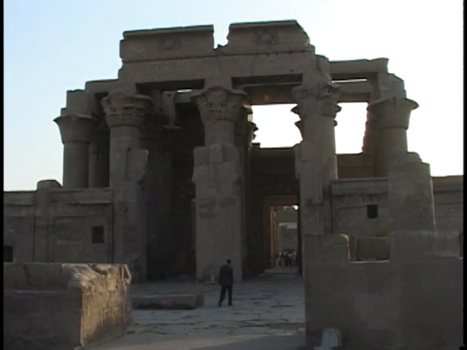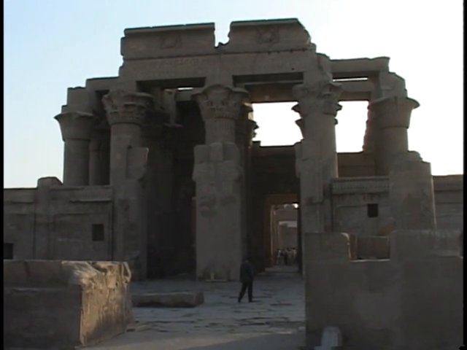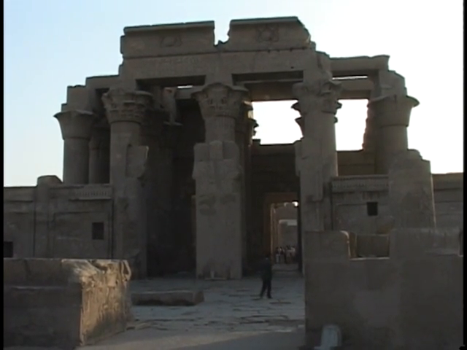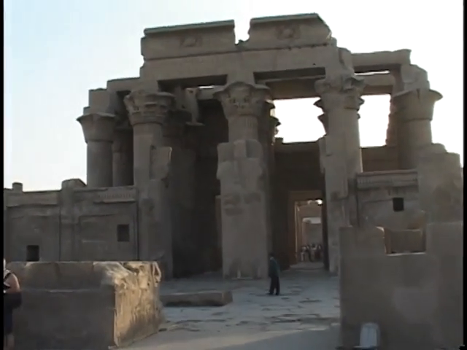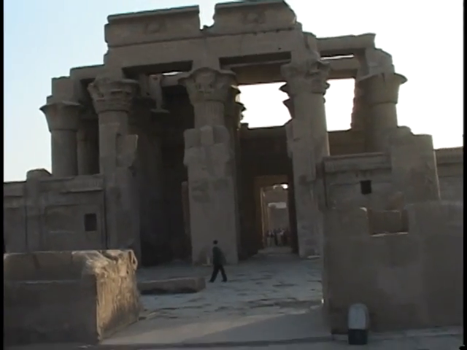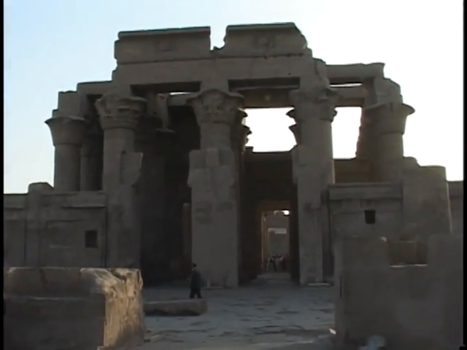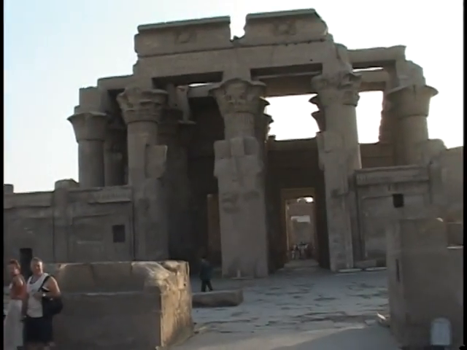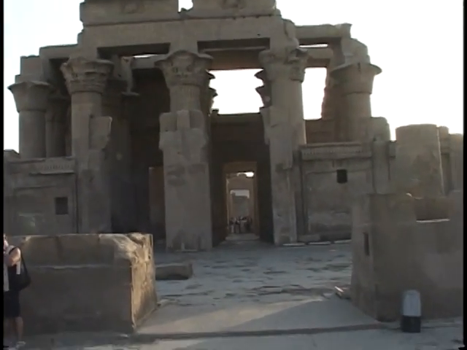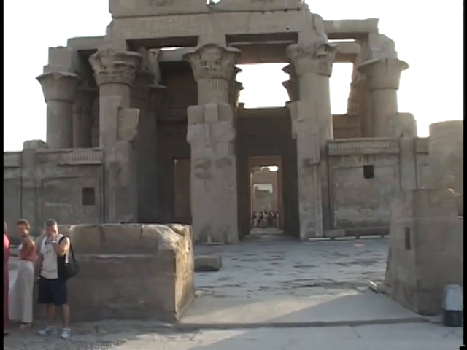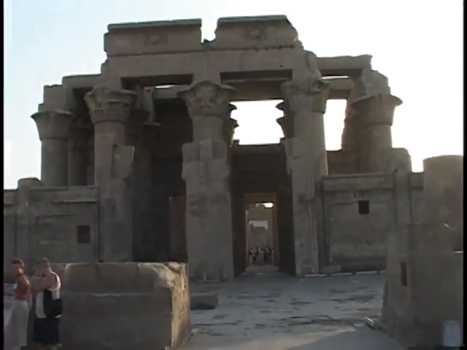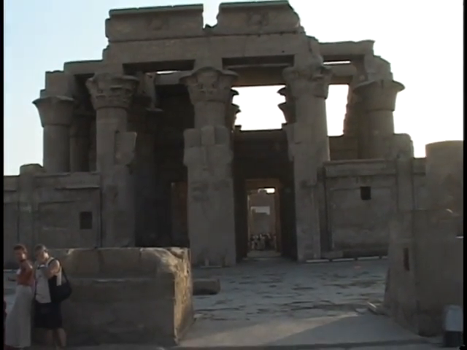The open courtyard and some of the columns still remaining. What I want to point your attention to almost immediately, the reason why this is called a double temple, is because this column right in front of us here divides the temple into an imaginary two parts. An axis runs from east to west. We're standing on the western side of the temple right now.